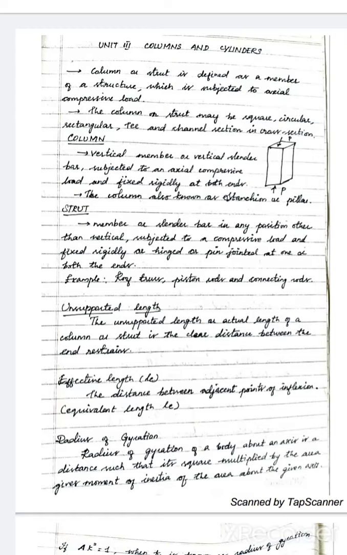Column is a vertical member. It is also named as strut. It is defined as a member of a structure subjected to axial compressive load. The column or strut may be square, circular, rectangular, T-shape, and channel section.